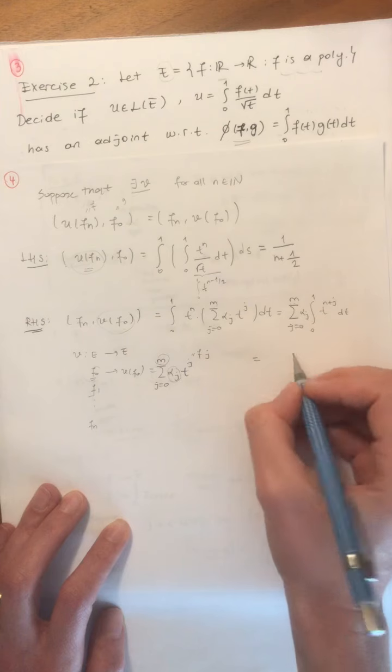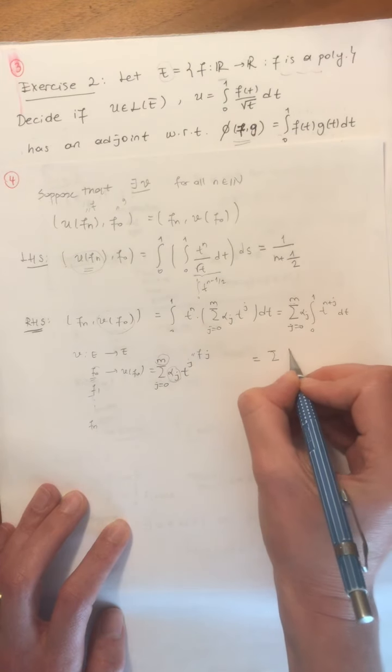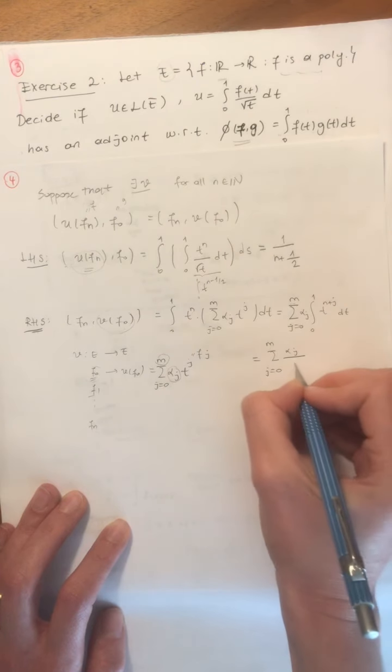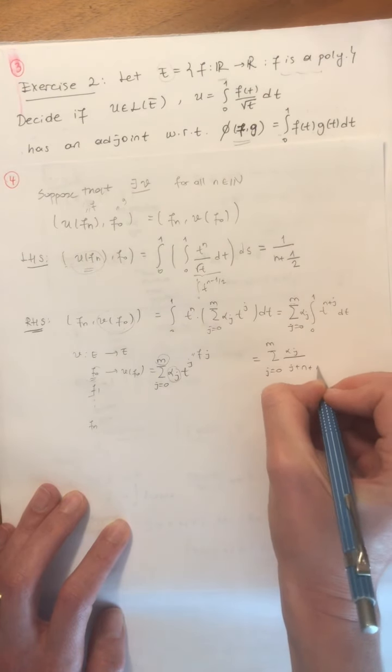And this is going to be the sum of alpha j over j plus n plus 1.